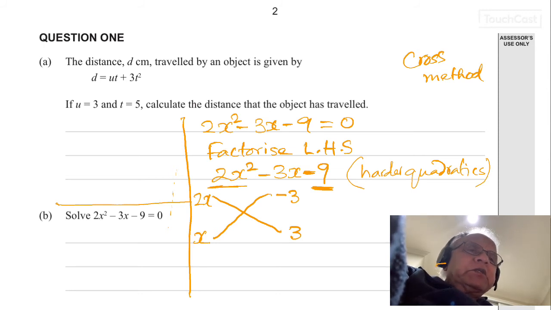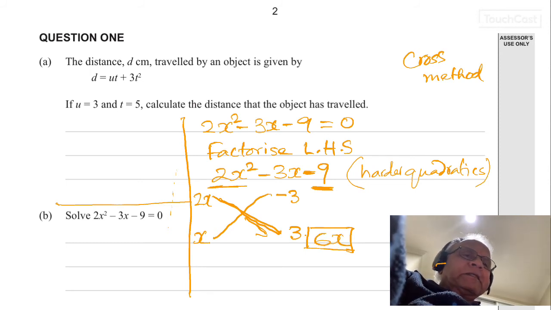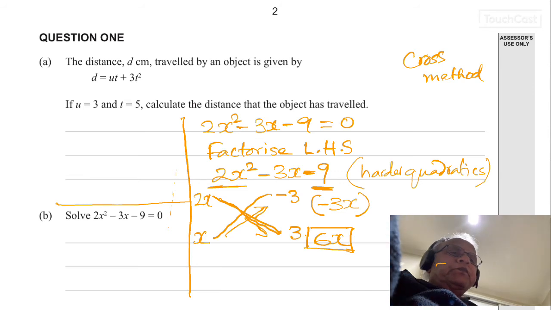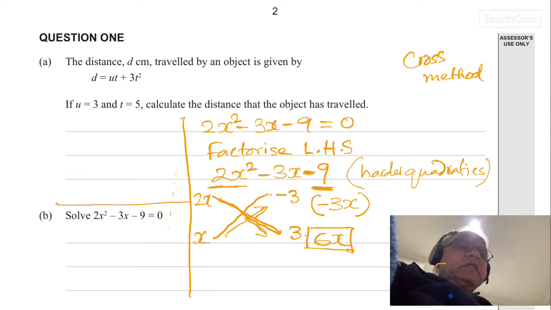Okay, how am I going to test it? I am going to look at the multiplication along the diagonal. This is the diagonal. 2x times 3, that'll give you 6x. And along that diagonal, which is going upward from left to right, I am going to multiply those, and that is going to give you negative 3x. Now if I add them together, that doesn't give you negative 3x. So this is not going to work.